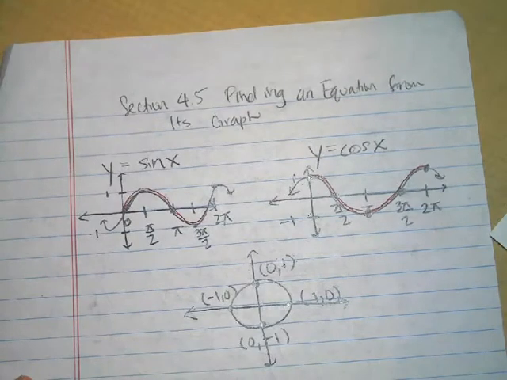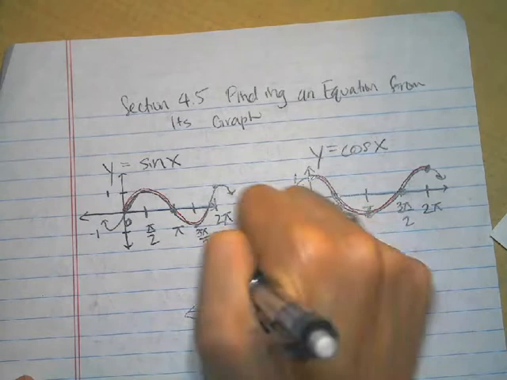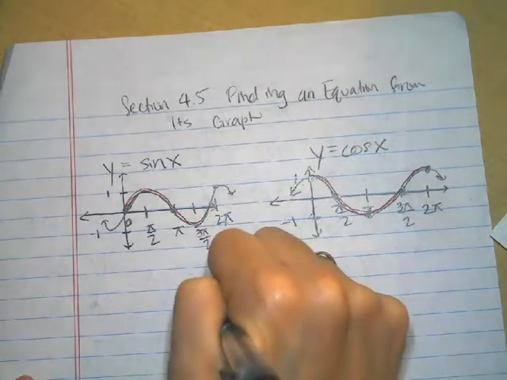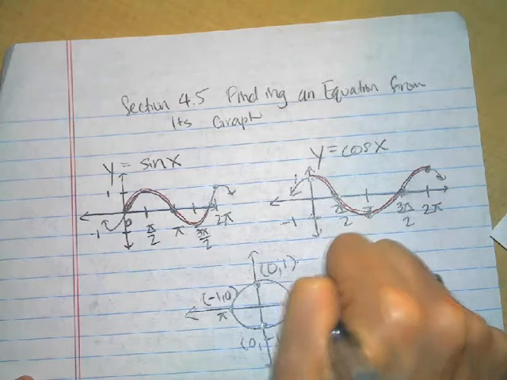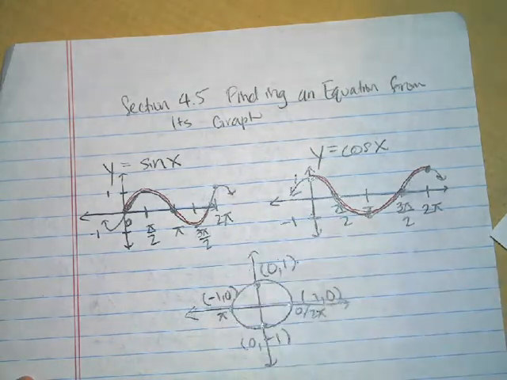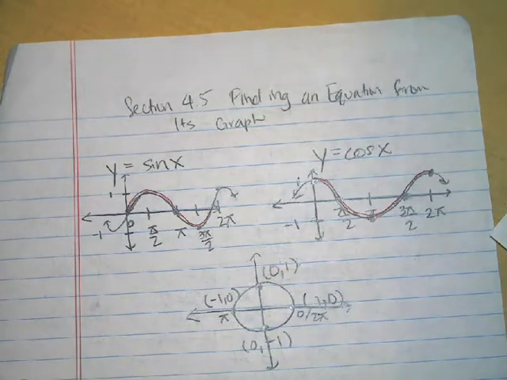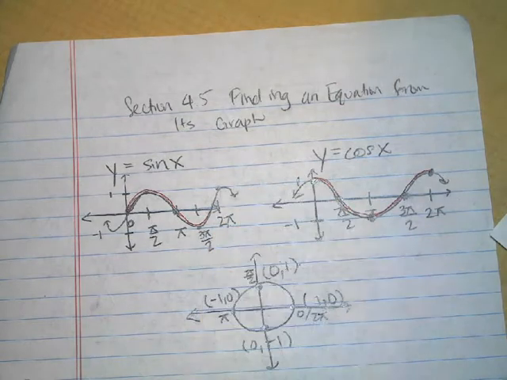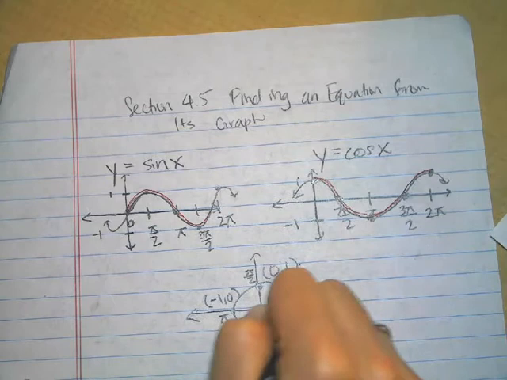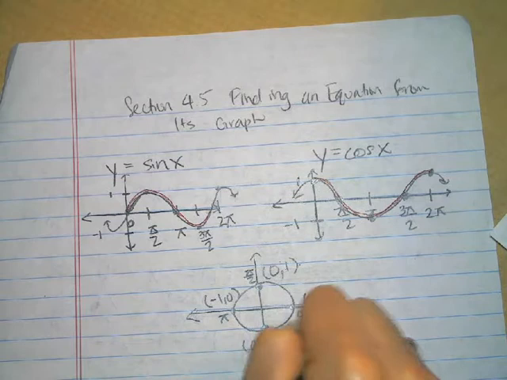So sine of 0 is 0. What is sine of pi over 2? 1. What's sine of pi? Sine of pi is over here. 0. Sine of 3 pi over 2? Down here? -1. And sine of 2 pi? Where is that? 2 pi is right here. Y value, 0. Okay, we're going to write the same thing for cosine.